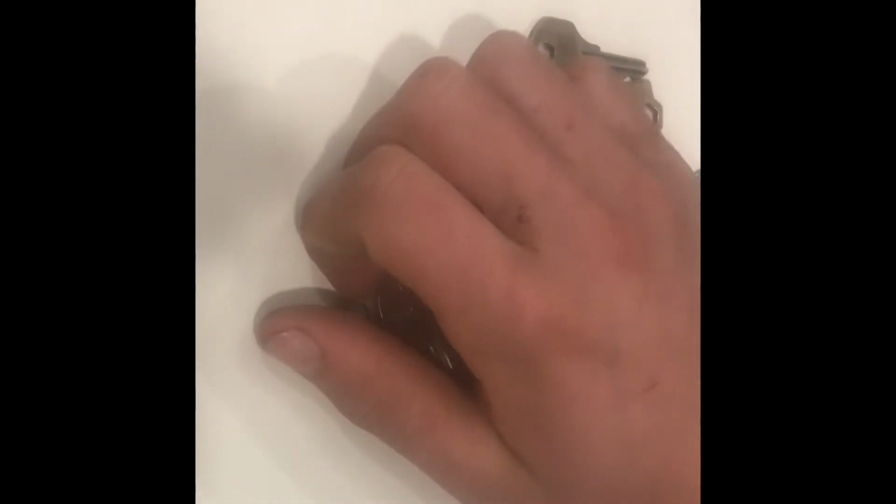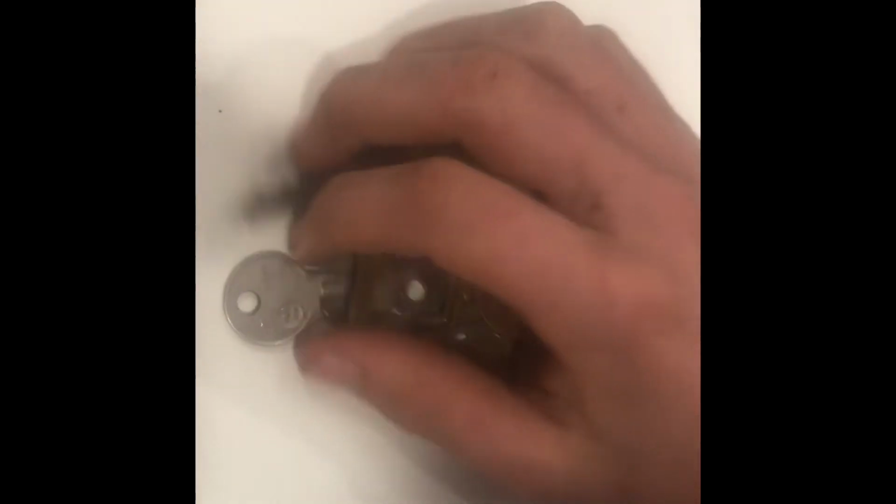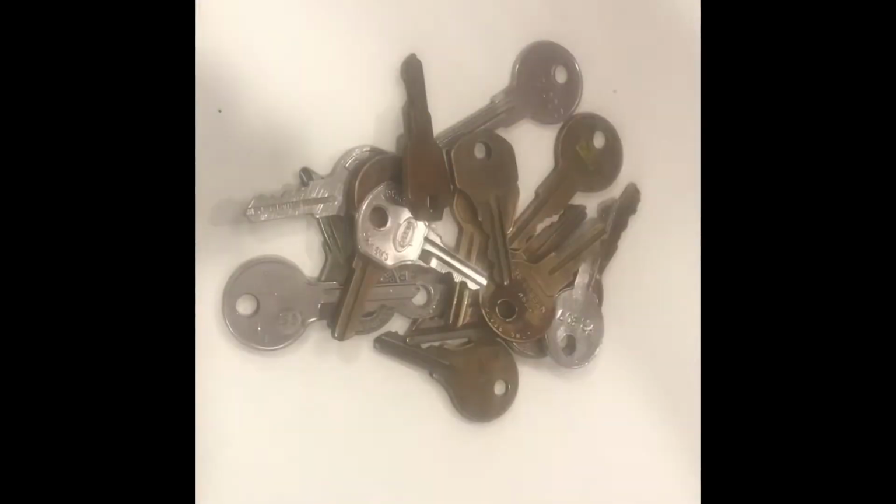But the most common key in the U.S. is CH751. Now, CH751 goes to a billion things. It's the most common wafer lock key in the U.S. Everything from RVs, all of the side cabinets on RVs.